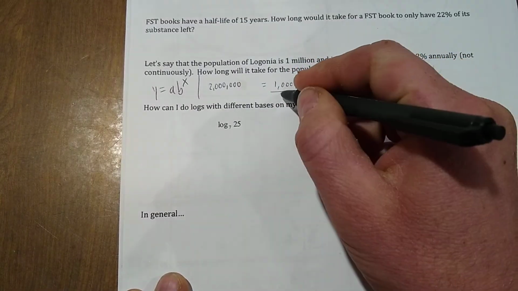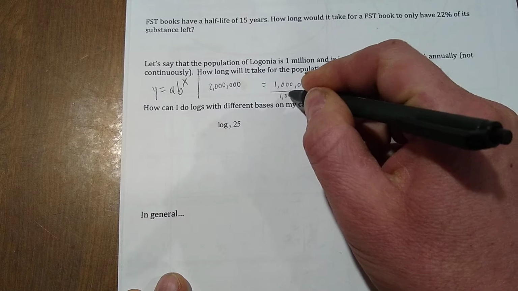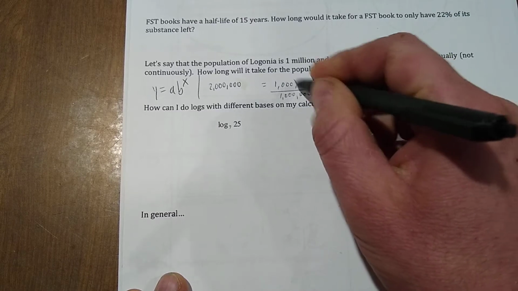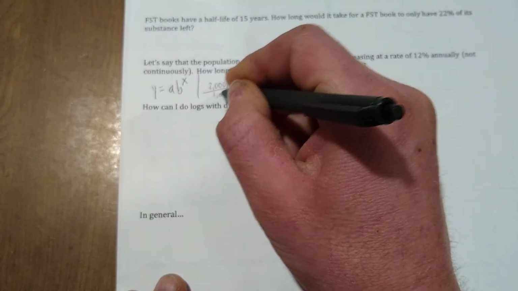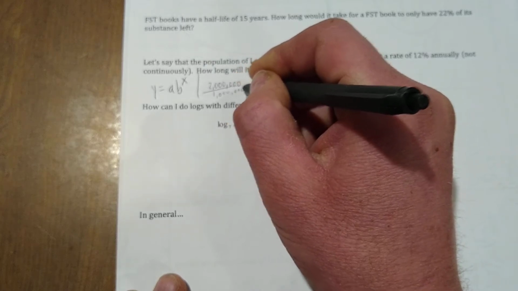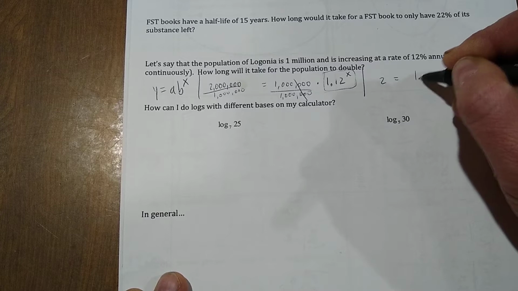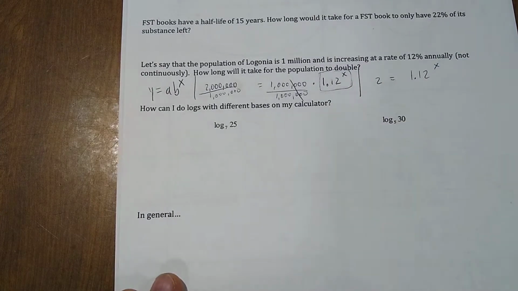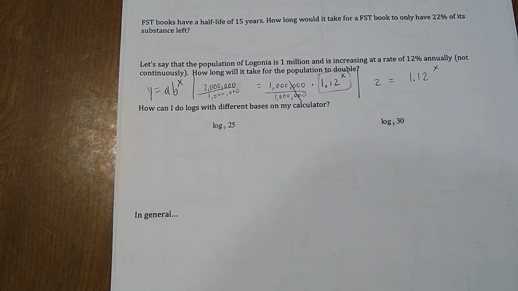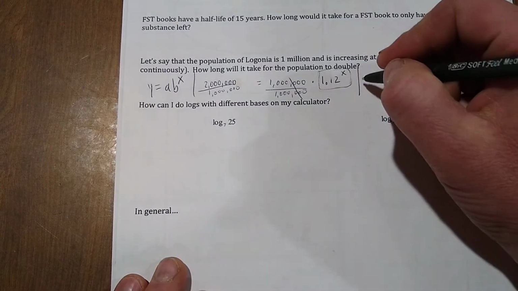So we're going to divide by 1 million, because it's multiplied there. Divide by 1 million, and it's gone. Divide by 1 million over here as well. So we should have here 2 equals 1.12 to the x. And now we think to ourselves, hey, how can I get that variable to be down so that I can deal with it? It's not division. That's what the log is good for.